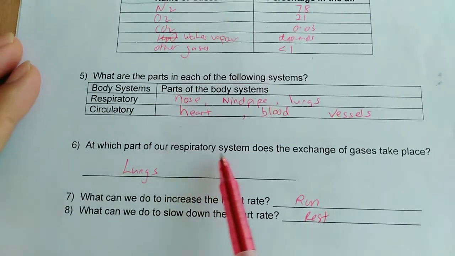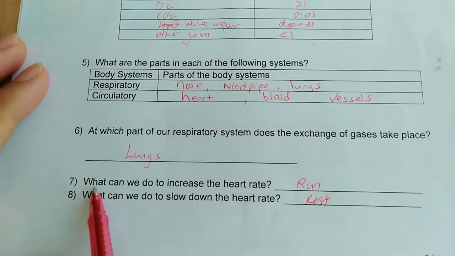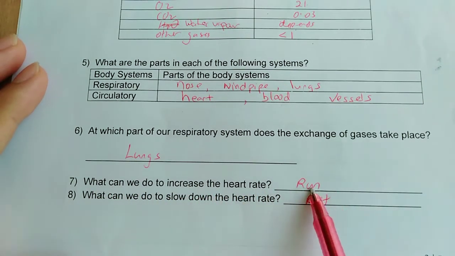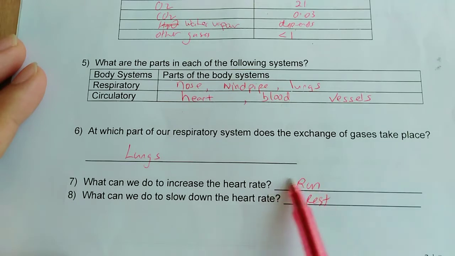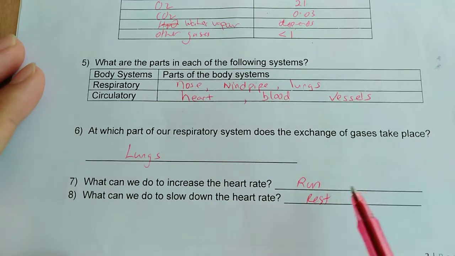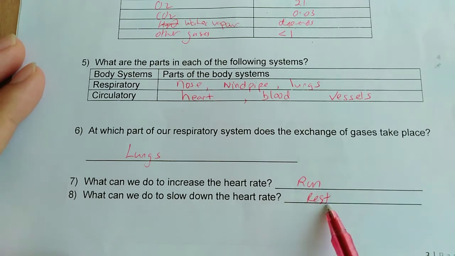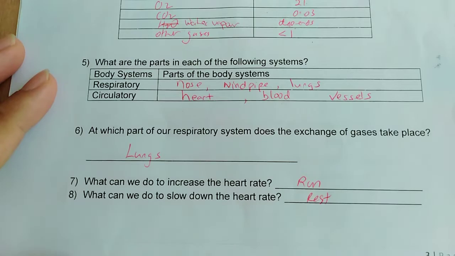At which part of the respiratory system does the exchange of gases take place? We already learned this, at the lungs. What can we do to increase the heart rate? We can do any form of activity. For this part, so long as you can write down something that shows a person exerting himself or herself, like running, playing sports, walking up the staircase, anything of that sort is fine. What can we do to slow down the heart rate? Anything that talks about resting, sleeping, lying down will help you to calm yourself down and reduce your heart rate.